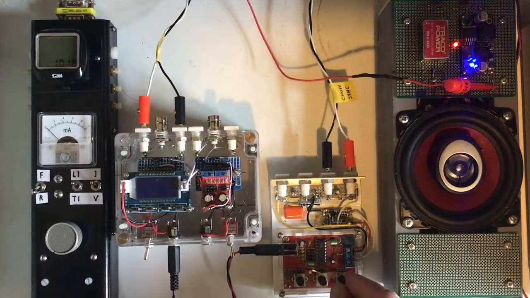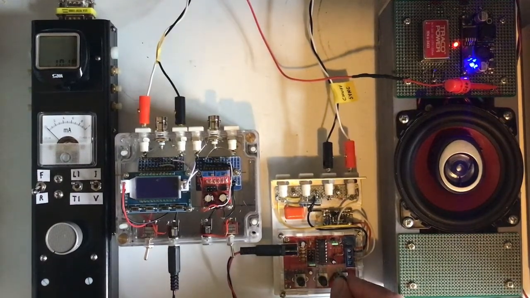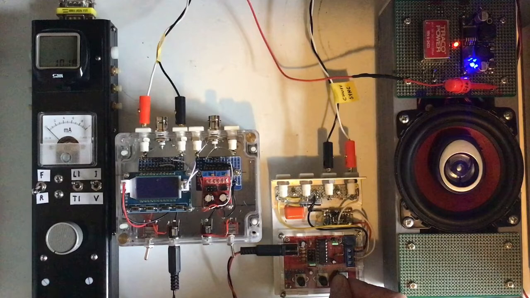This clip demonstrates the chuff system in operation. A square wave function generator is used to simulate the chuff synchronizer.